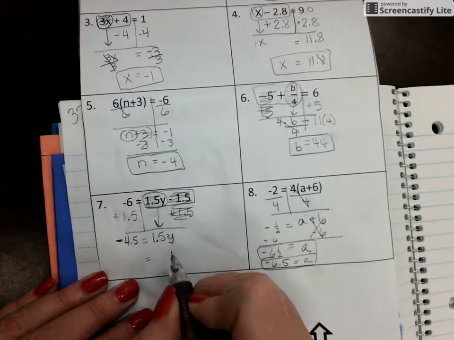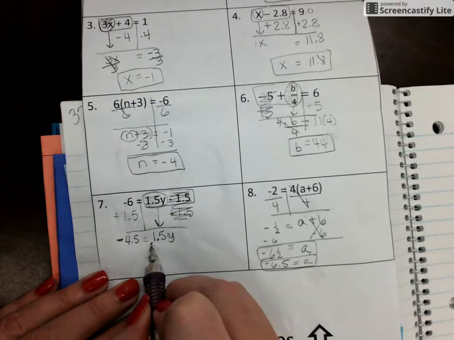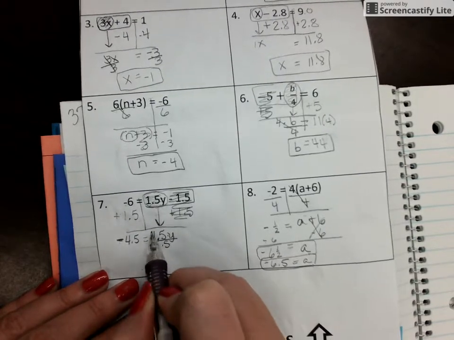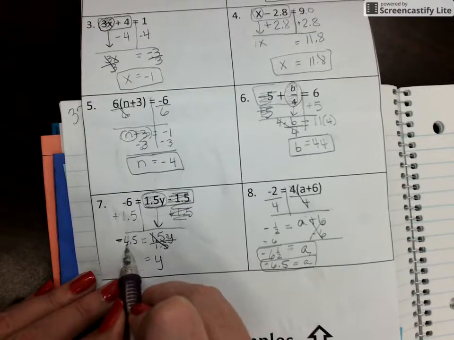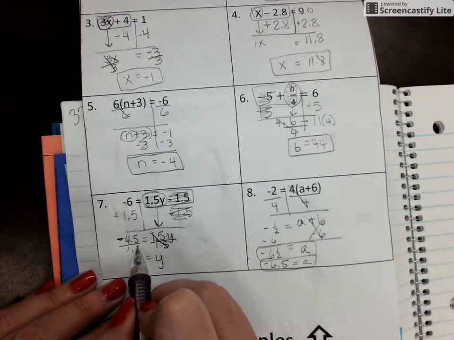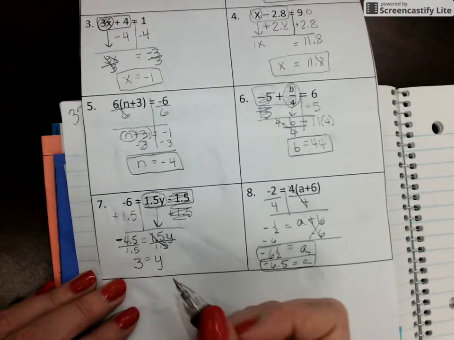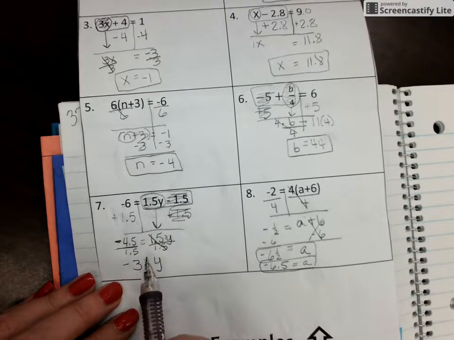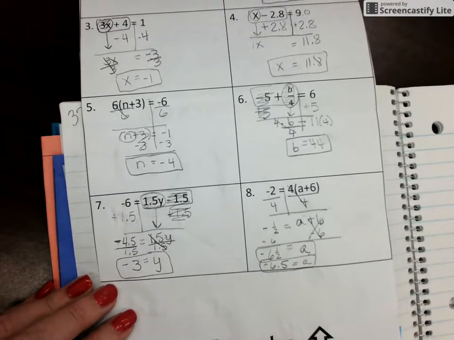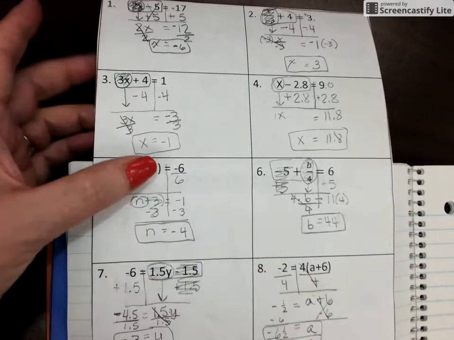Now, how do I get rid of this? A number right next to a variable means multiply. So the opposite of multiply is divide. So I can get y by itself now. And 4.5 divided by 1.5, you could put that in the calculator and you would get a perfect 3. However, a negative divided by a positive is a negative, so don't forget your signs. Awesome. So we have now completed all problems 1 through 8.